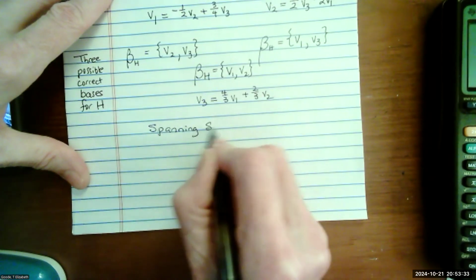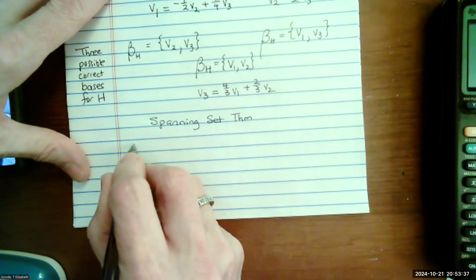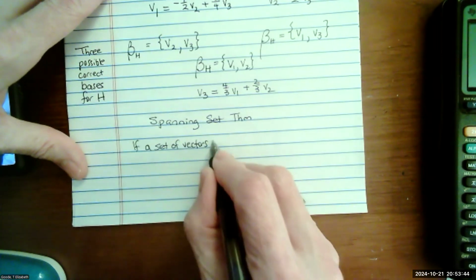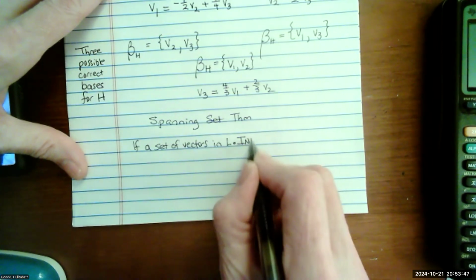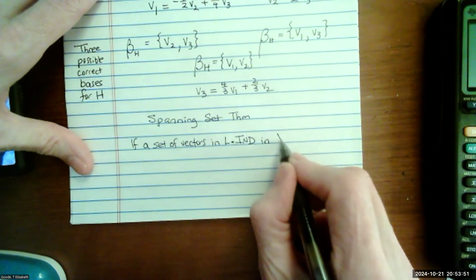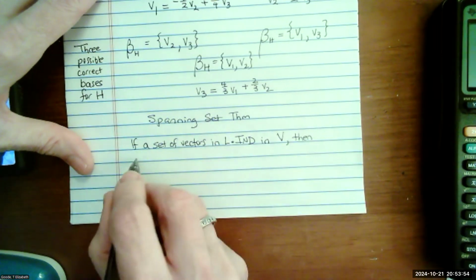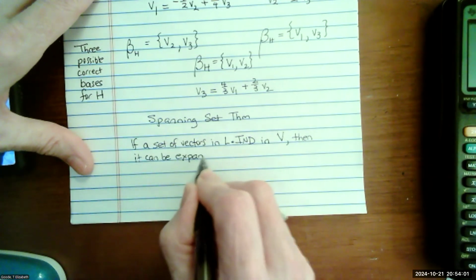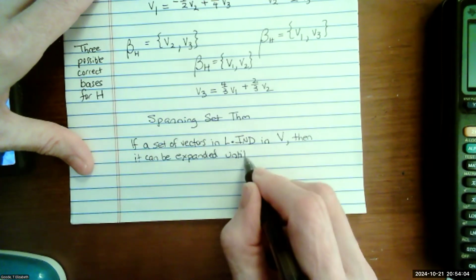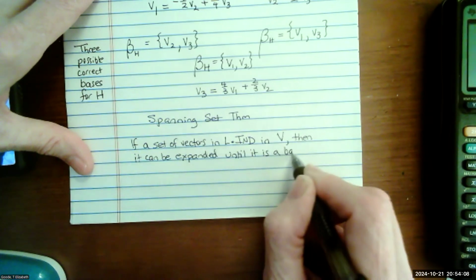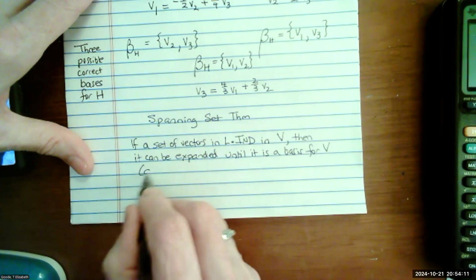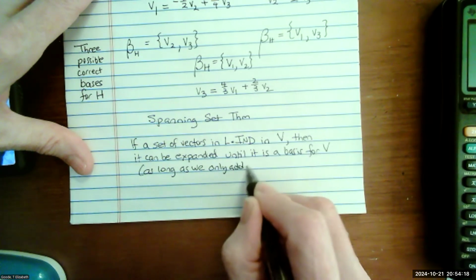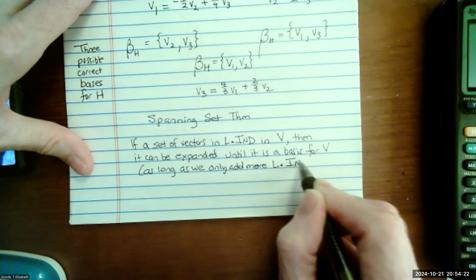Basically it says two things. It says, if a set of vectors is linearly independent in V, then it can be expanded until it is a basis for V, as long as we only add more linearly independent vectors.